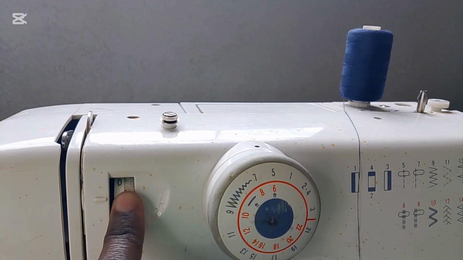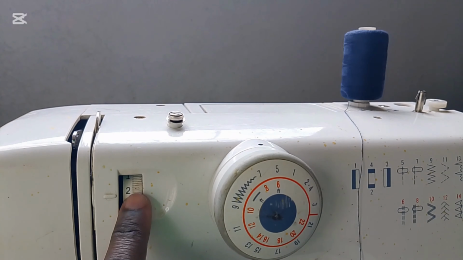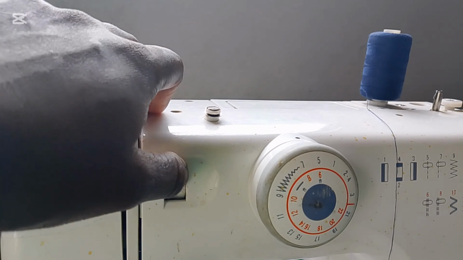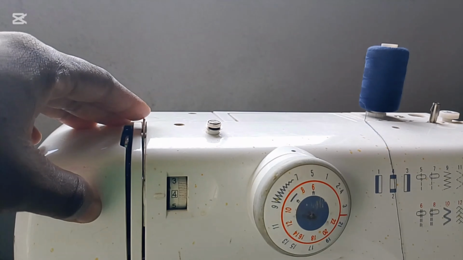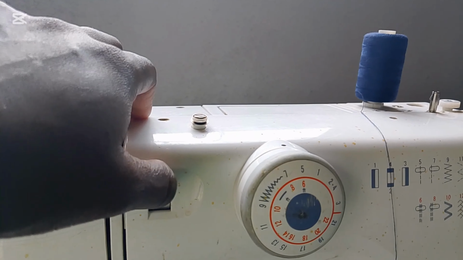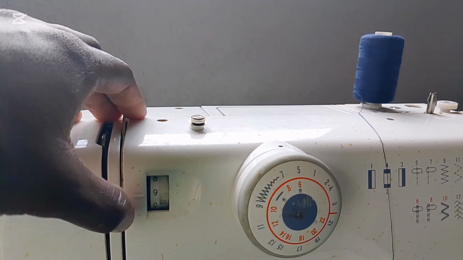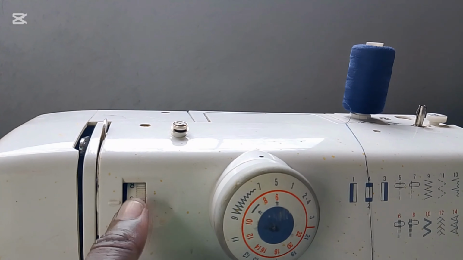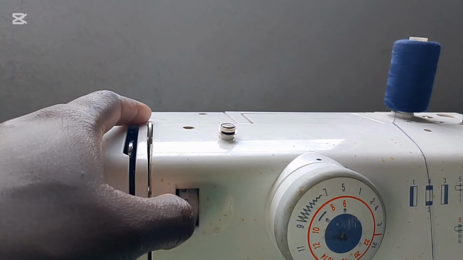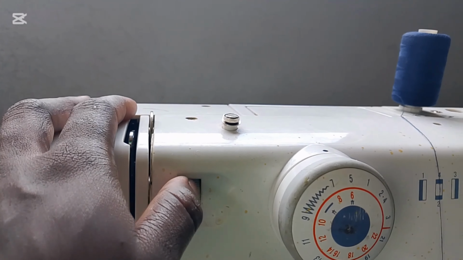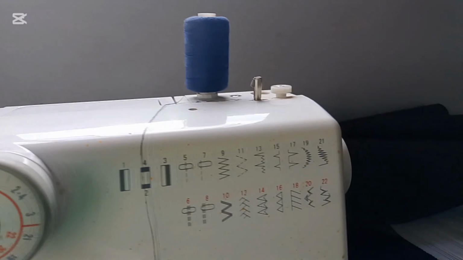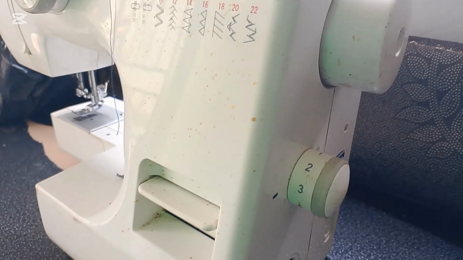Then next we have the tension. You move this up and down to select the tension you want, if you want it to be too tight or too loose. So the standard tension is 4, but it can go all the way up to 9 just by moving this little thing around.